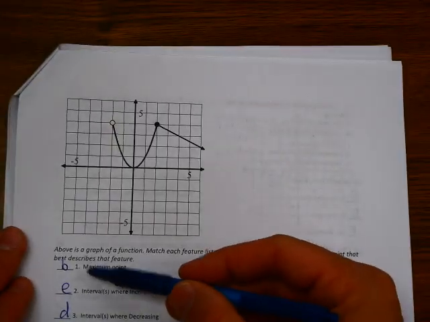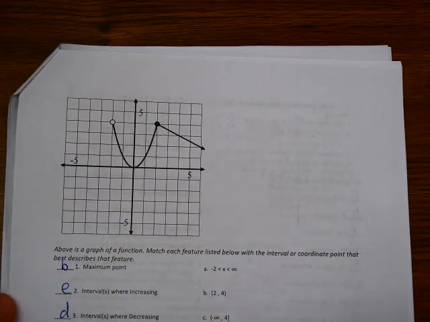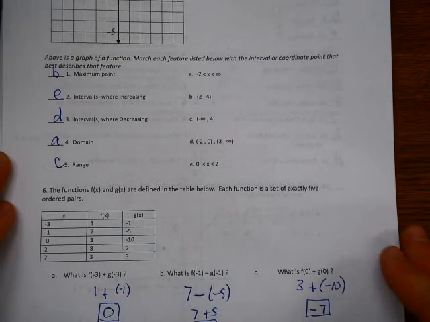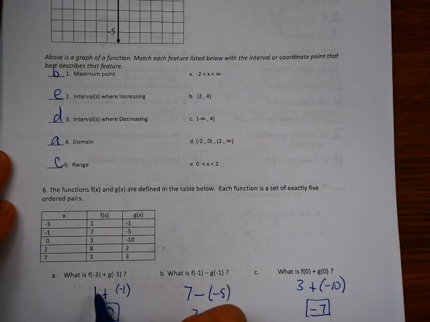Here we have B, E, D, A, and C for those. And down here I'm just plugging in the values. 1 plus -1 is 0. 7 minus -5 is 12. And 3 plus -10 is -7.